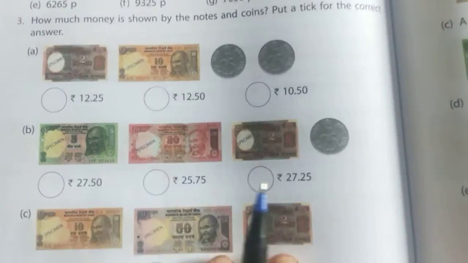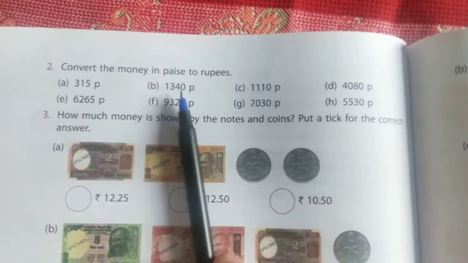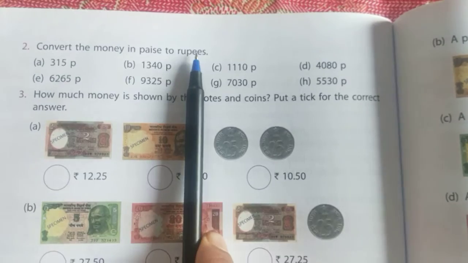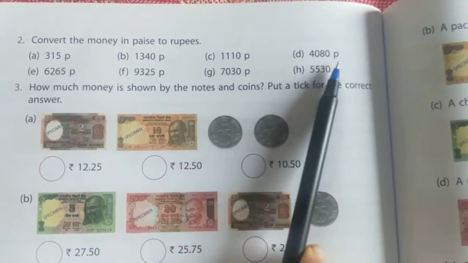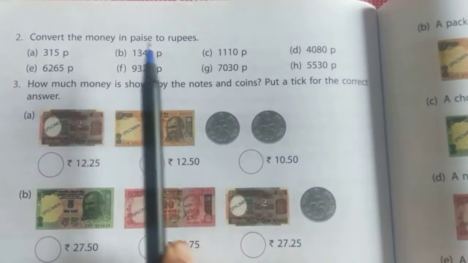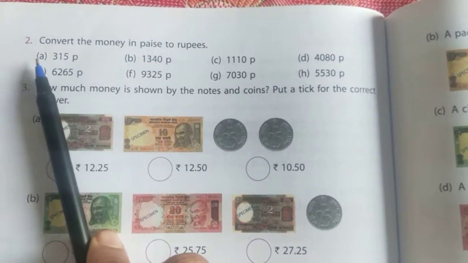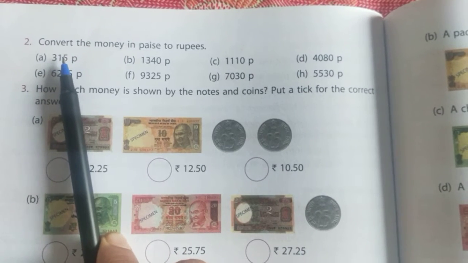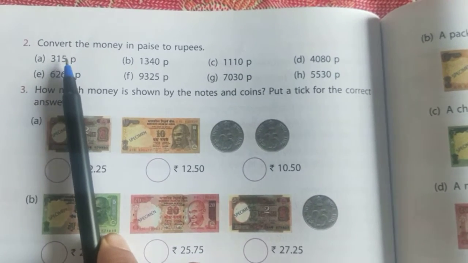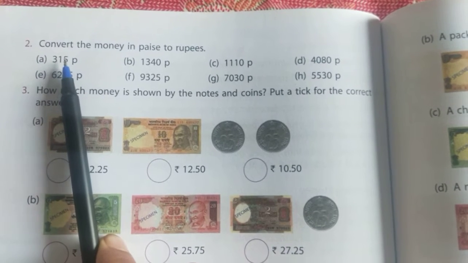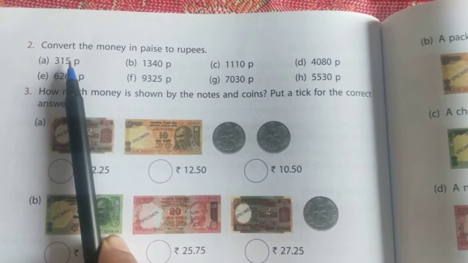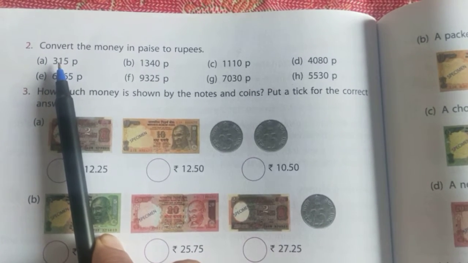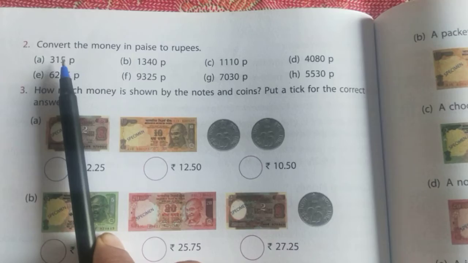Now if you turn the page to page number 136, you'll get question number 2 over there. Convert money in paise to rupees. Here you have got the amount in paise. You have to convert it into rupees. Now we have learned that you simply move 2 digits from the right hand side towards the left, 1, 2, and put a dot over here. This will be 3 rupees 15 paise.